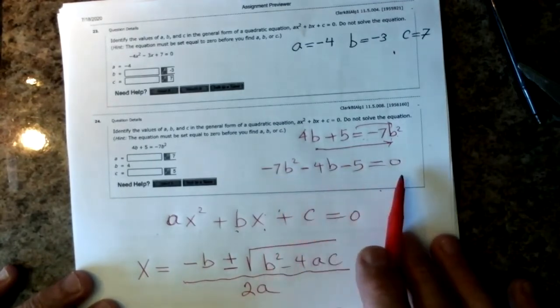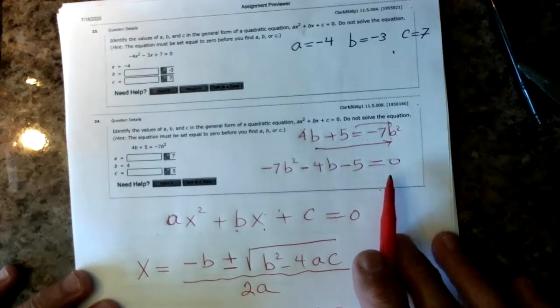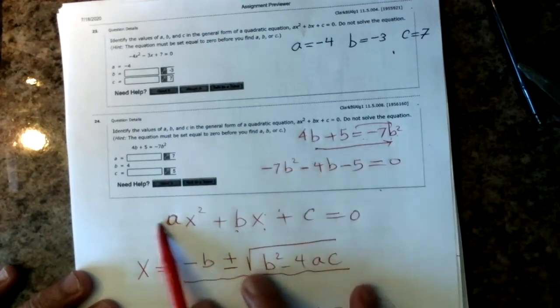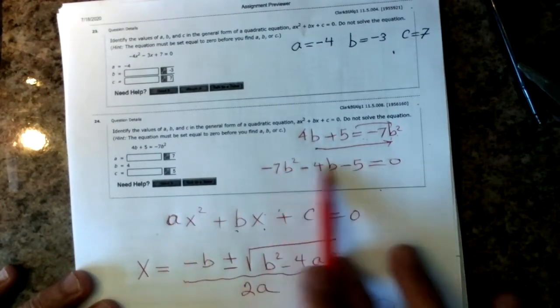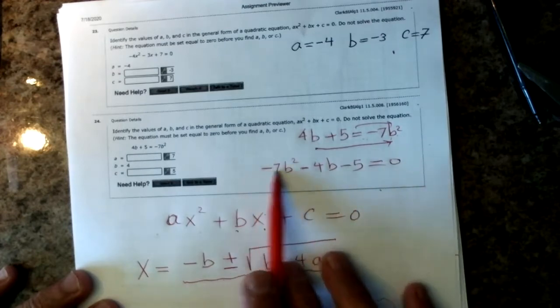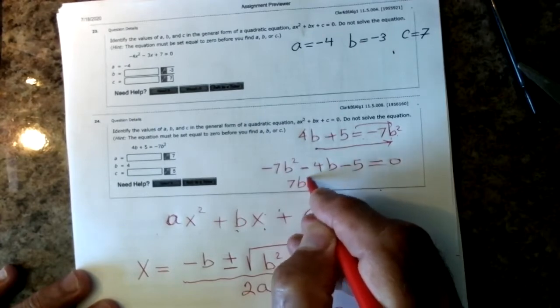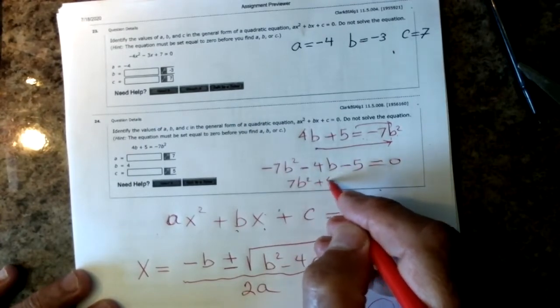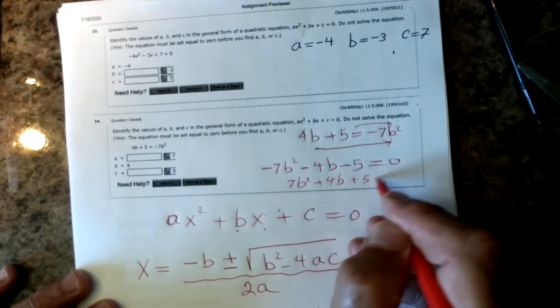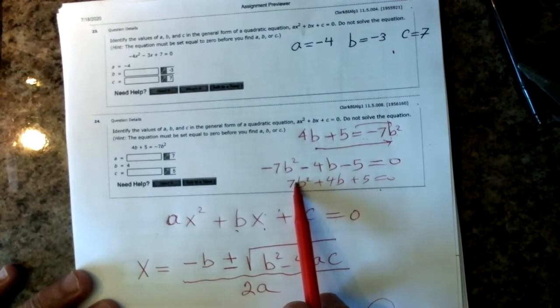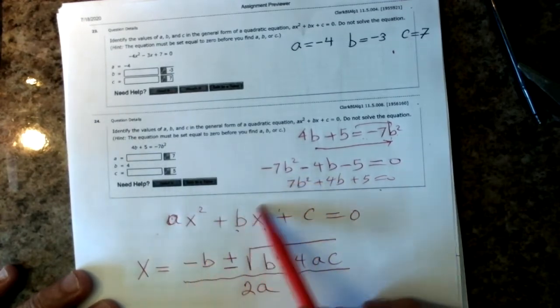And since they all have negative, we normally try to have a positive for the power, the first one, because in the formula it doesn't matter, but that's what we try to do here. So we multiply everything by negative, so the whole thing would be positive. So 7b² + 4b + 5 = 0. Okay, so in that case the value of a is 7, b is 4.